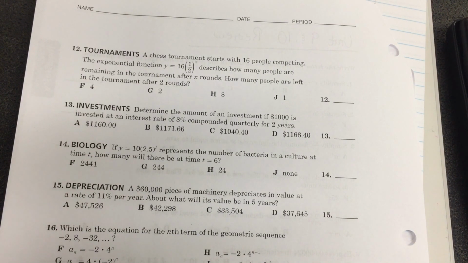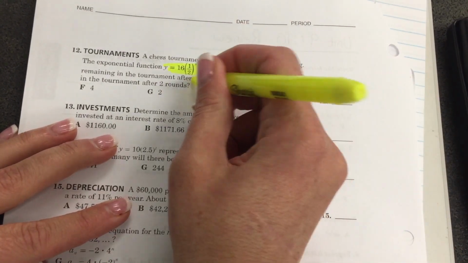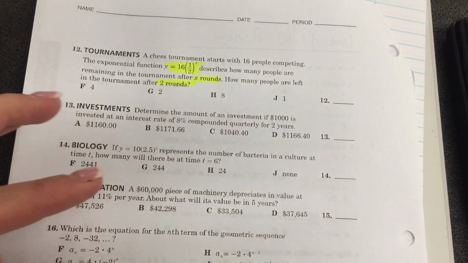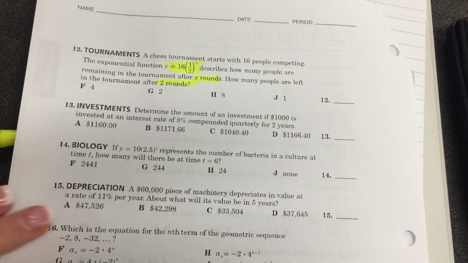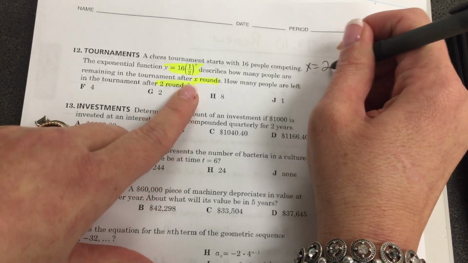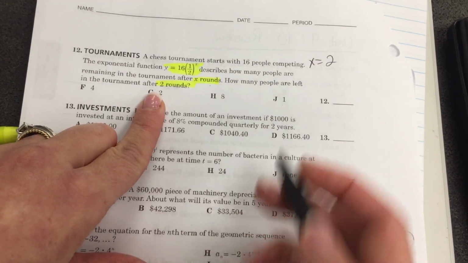Okay, so let's look at number 11. Number 11 states, a chess tournament starts with 16 people competing. The exponential function y equals 16 times 1/2 to the x power describes how many people are remaining in the tournament after x rounds. How many people are left in the tournament after 2 rounds? Okay, well, we have some important information here. Number 1, we have our equation. Number 2, it says x rounds, and then it tells me that x equals 2. Because if rounds represents x and there's 2 rounds, x equals 2.